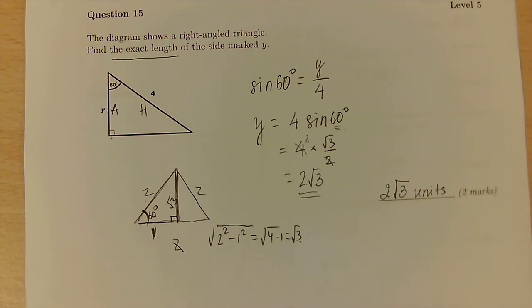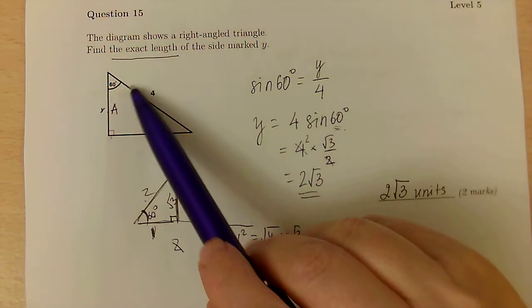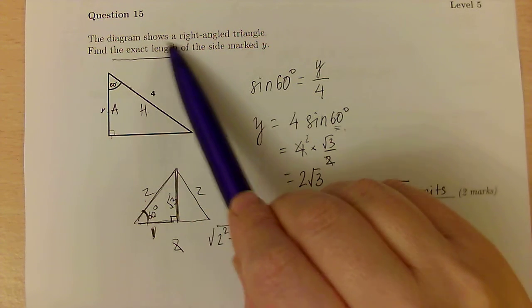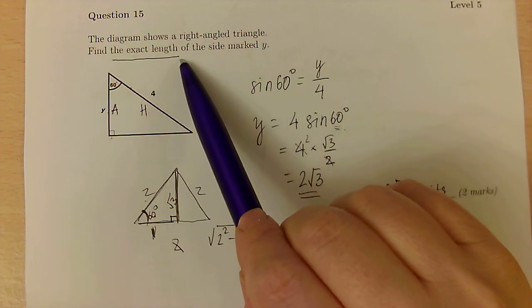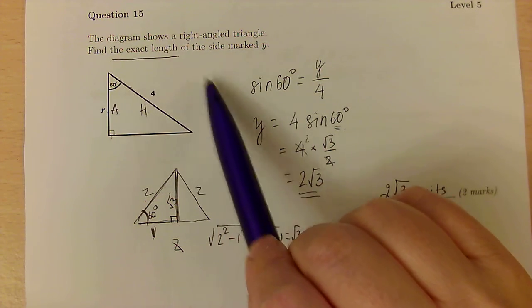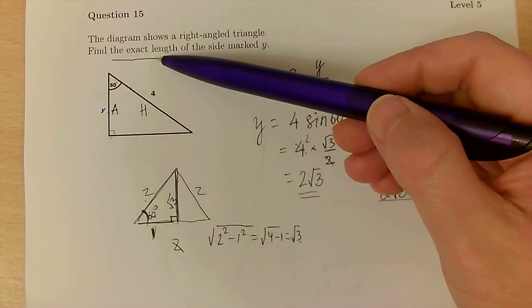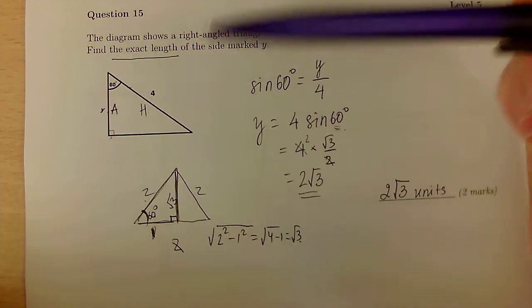Okay, question 15. The diagram shows a right angle triangle. Find the exact length of the side marked Y. Could you please react to this word immediately, the exact length? That means most likely that there will be thirds, and you don't need really to find them as a decimal point, etc. You need to leave them as they are. Alright? Okay, let's look at the diagram.